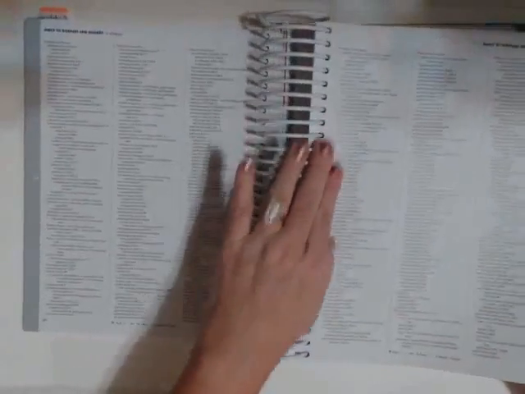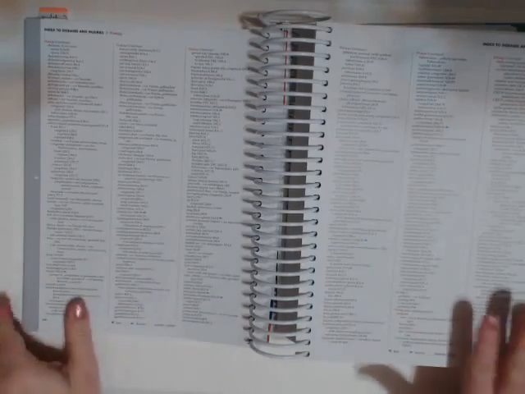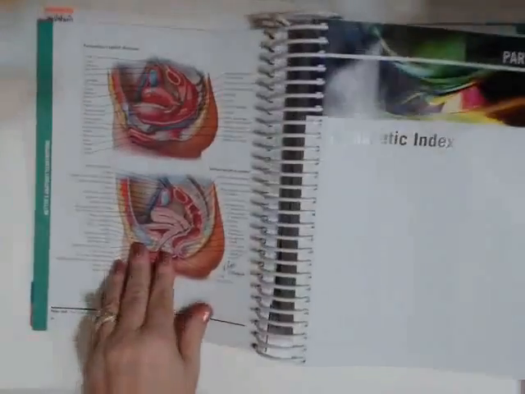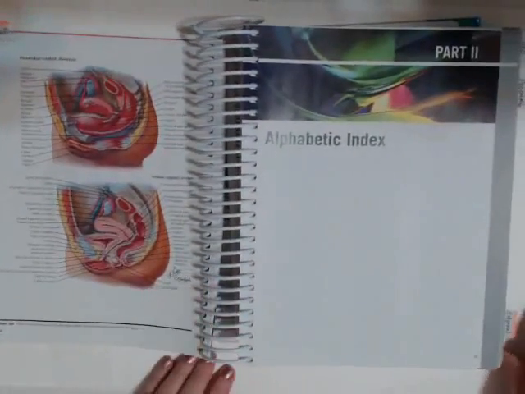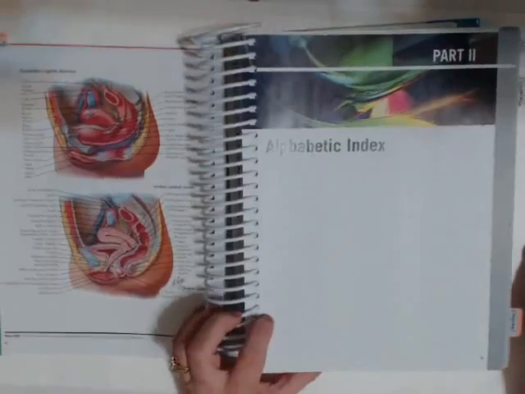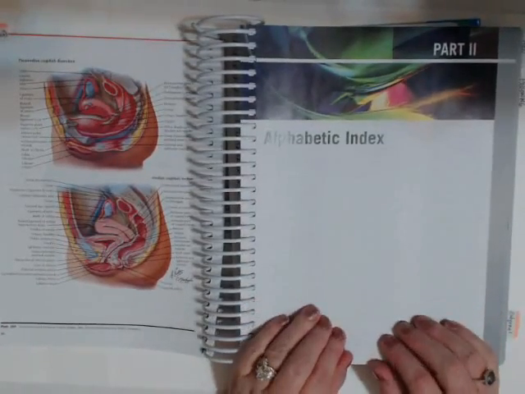Let's go to the index now. We've gone over all the conventions. We don't know them by heart, but we kind of know them. Now we're going to actually try to find a code. I hope you can see that. Okay, so let's find anemia, plain anemia.